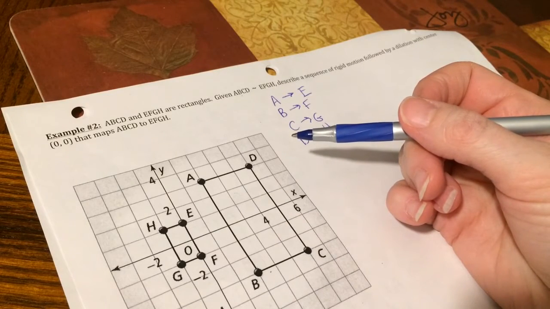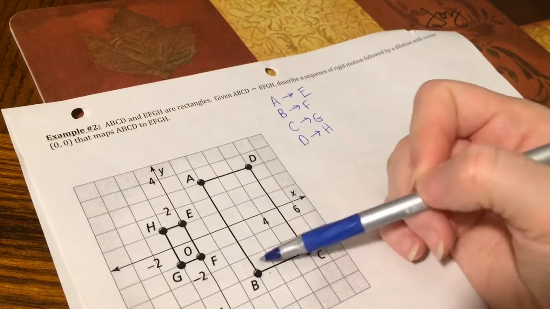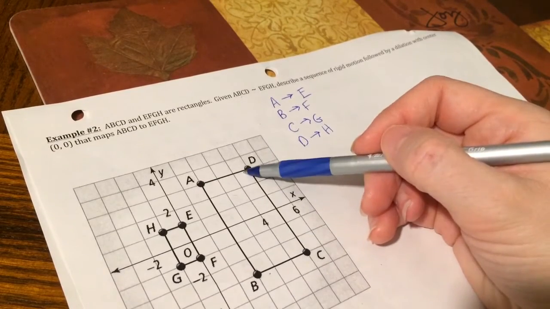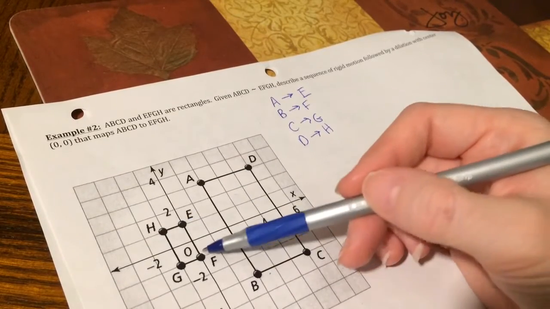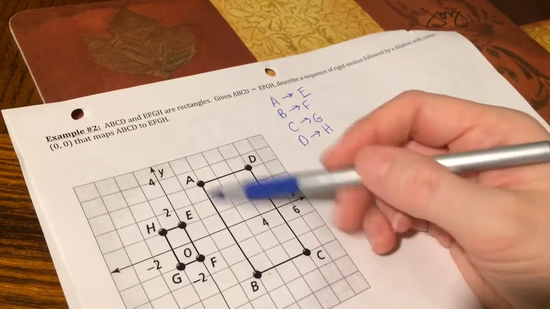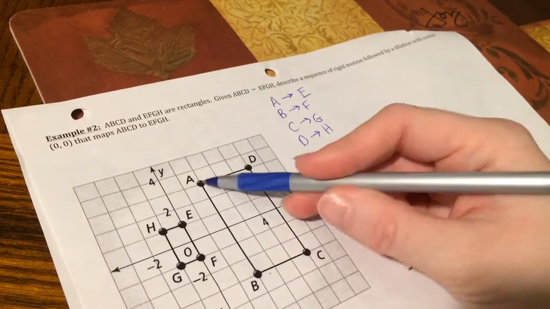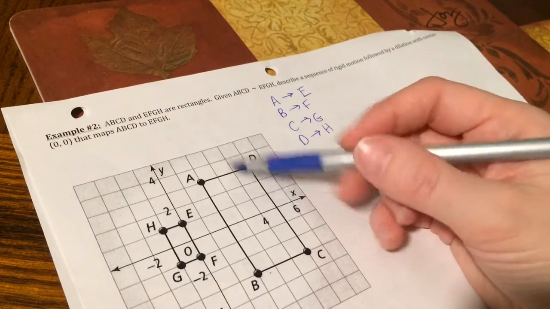The first thing we have to figure out is the order ABCD, and we know that A corresponds with E and B corresponds with F. Notice that the side AB in our rectangle is on the left side of the figure.